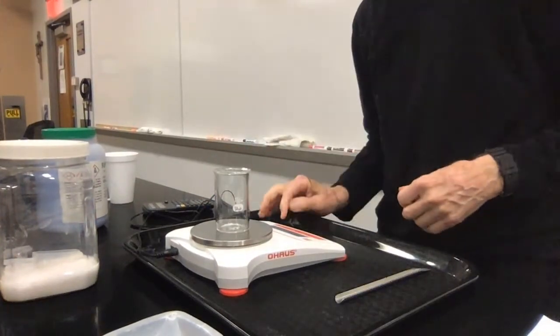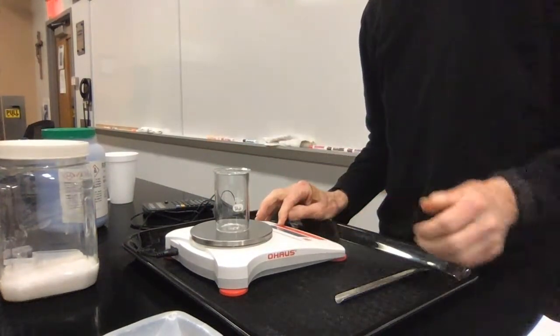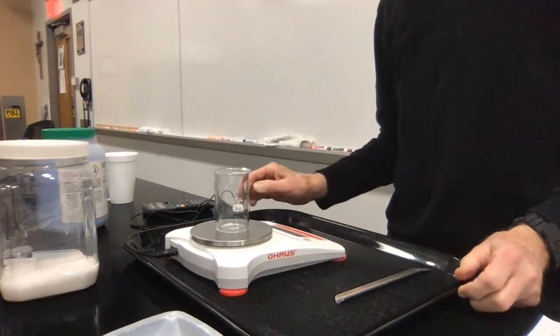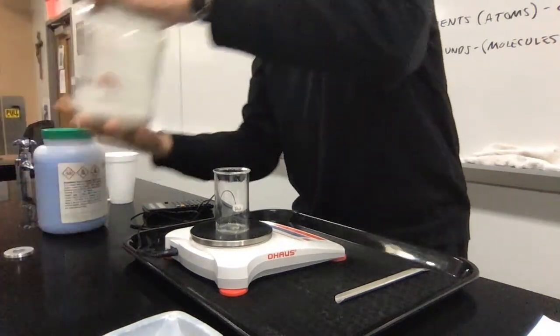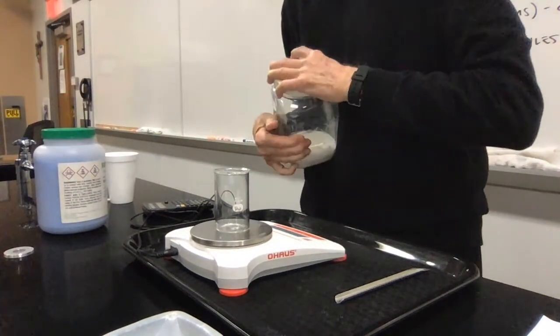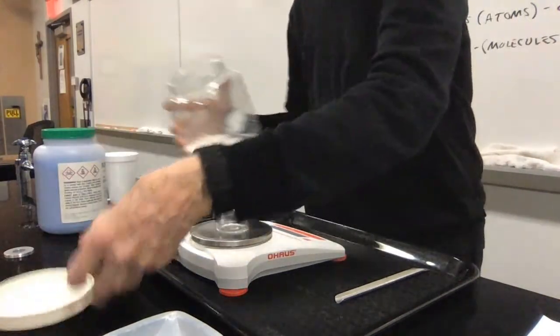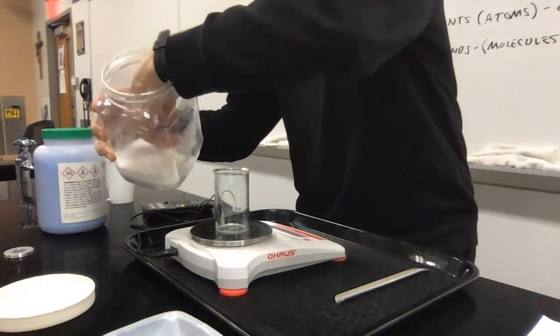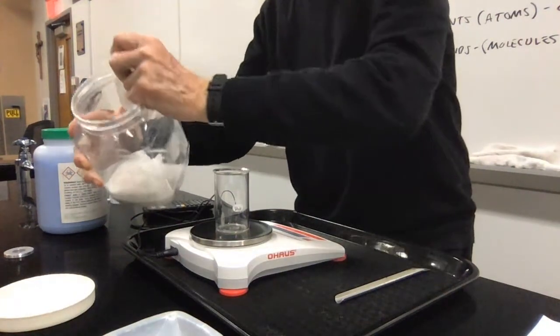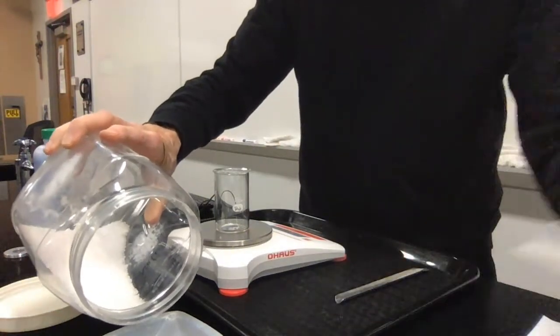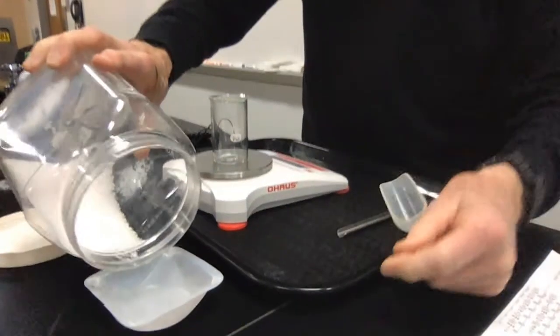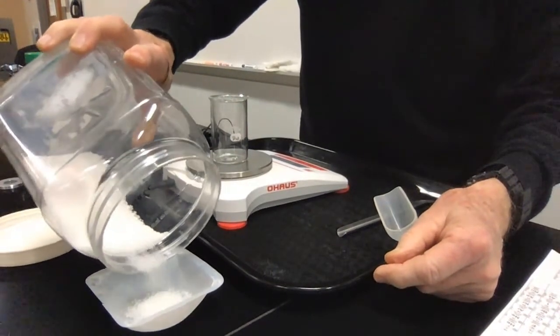I'm going to press the tare button so that the beaker's mass disappears. And hopefully we'll be within the range of what the scale can take. Let's get some salt out of here. Our salt is kosher salt, which means it's pure. I'll just dump some into the little plastic pan, and then we can transfer from the pan to the beaker.